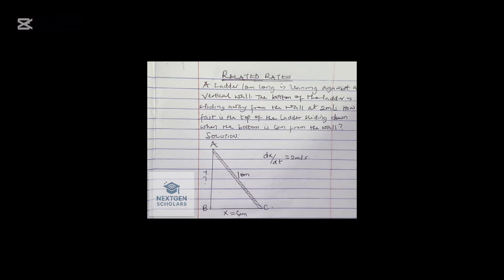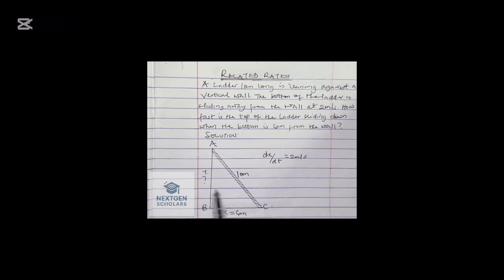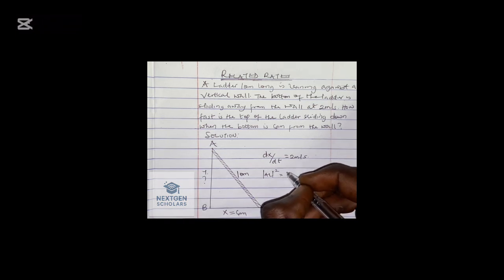Since we have the other two sides, we can use the Pythagoras theorem to find the value of y. So AC squared is equal to AB squared plus BC squared.